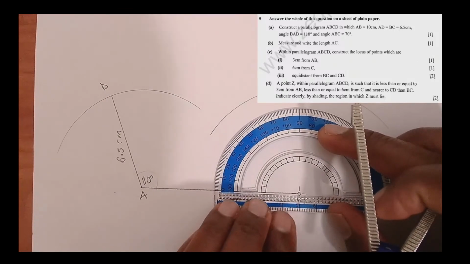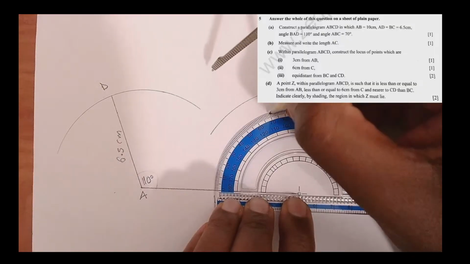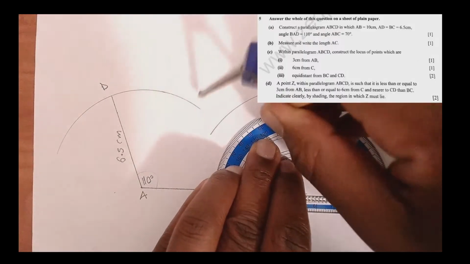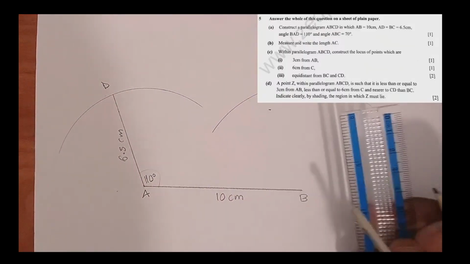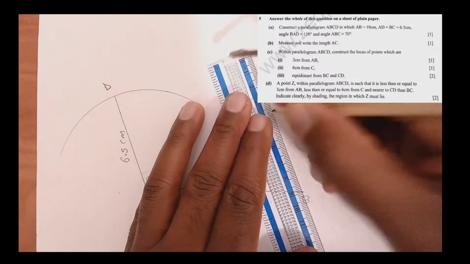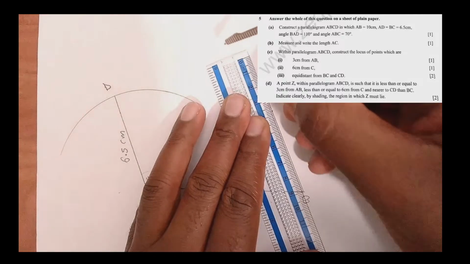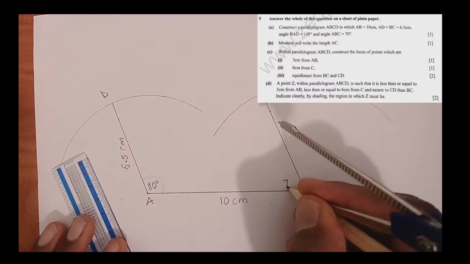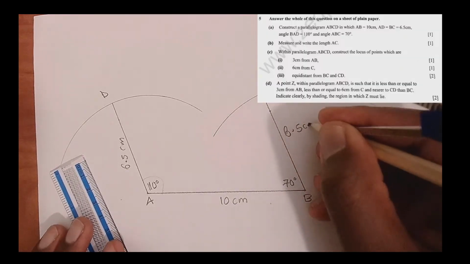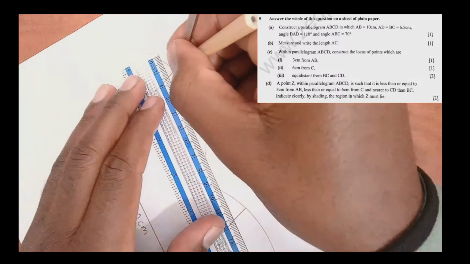So let's go here at the point, 0 to 70 degrees. So let's go and do that. So it will pass here. Right, so that's my line. All right, so let's label our 70 degrees here and our 6.5 centimeters. Then we're going to connect these points right here.